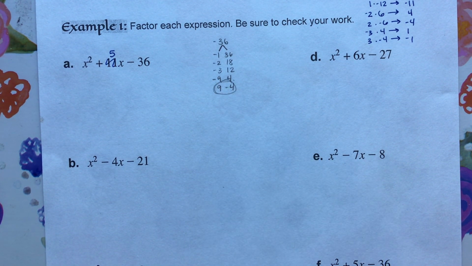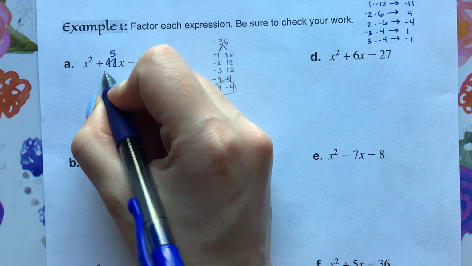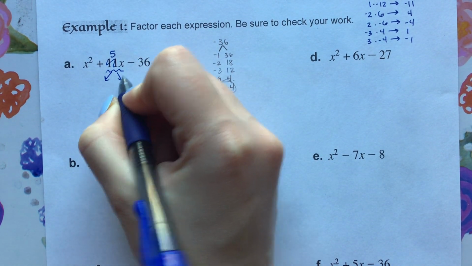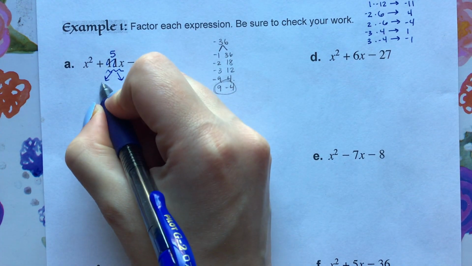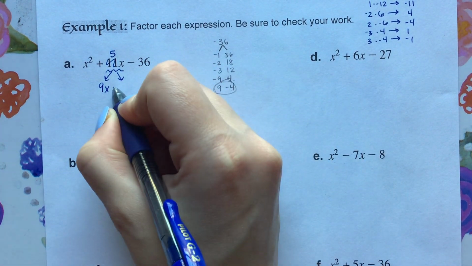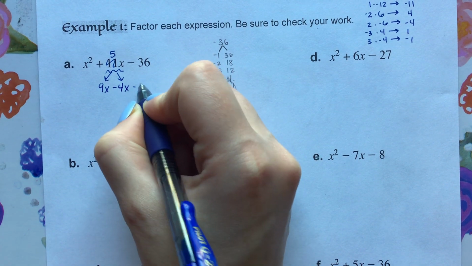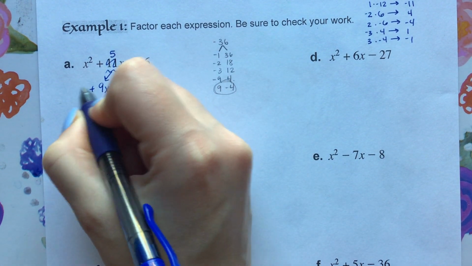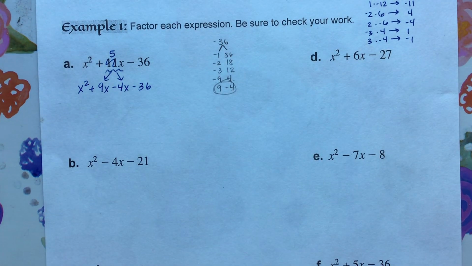And I'm going to do this strategy the same exact way I did before. This 5x is going to be broken down into 9x minus 4x, and then I'm carrying down my minus 36 and my positive x squared. Then I want to look at this as the front half and the second half.